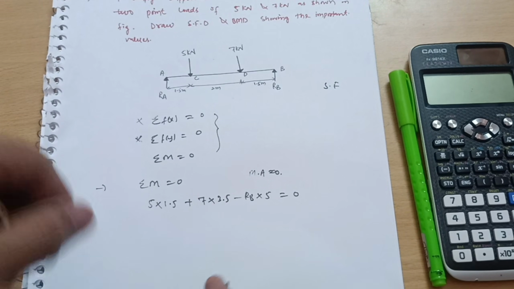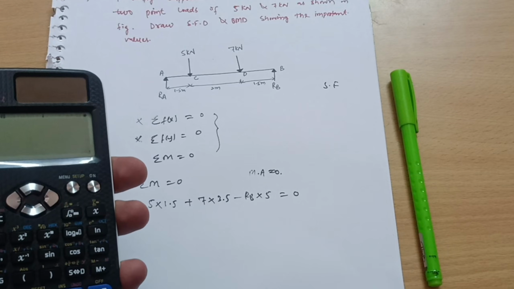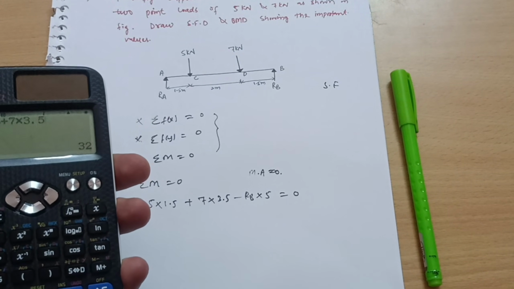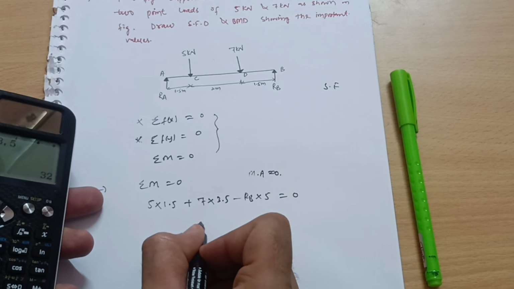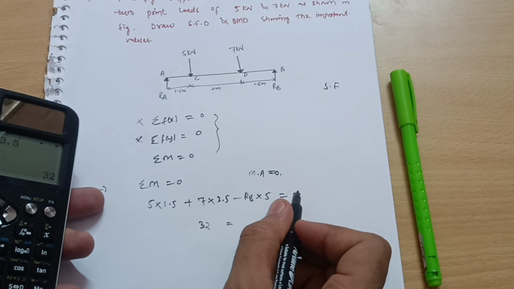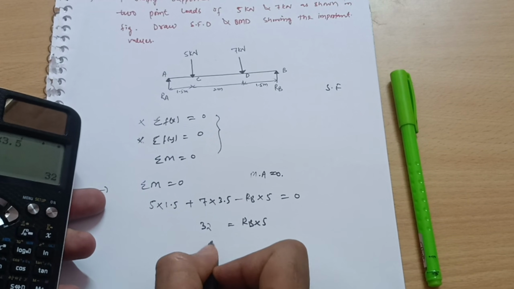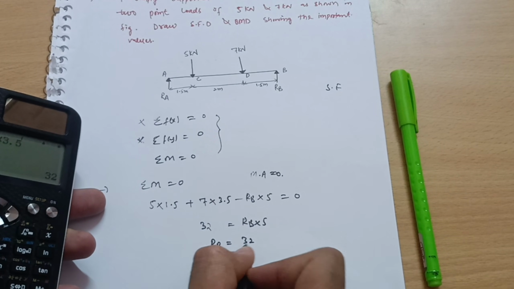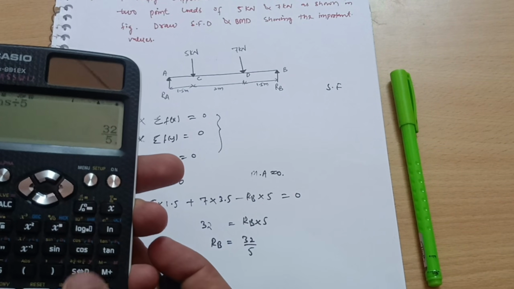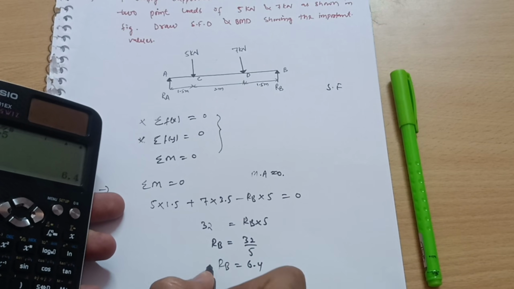Okay, now calculate this one. Here I will calculate 5 into 1.5 plus 7 into 3.5, which is equal to 32. So I can take 32 equal to RB into 5, moving it to the right hand side. So RB I am getting here is 32 upon 5, which is 6.4. So your RB value is now 6.4.